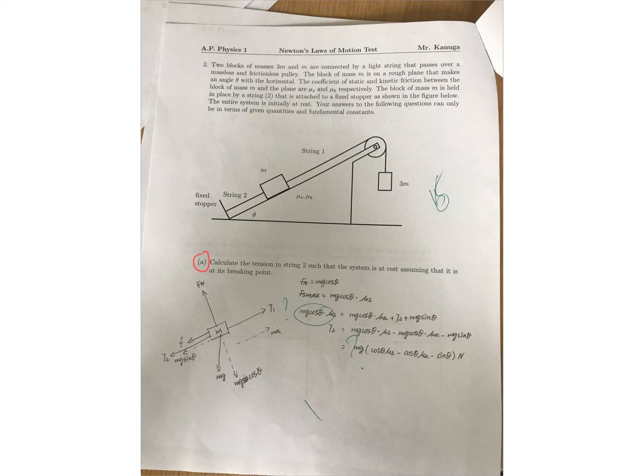And then what my student did is she set that force equal to the counterbalancing forces. You have the kinetic friction here that's pushing the block in that direction. You have the tension of the string pushing the block in that direction.